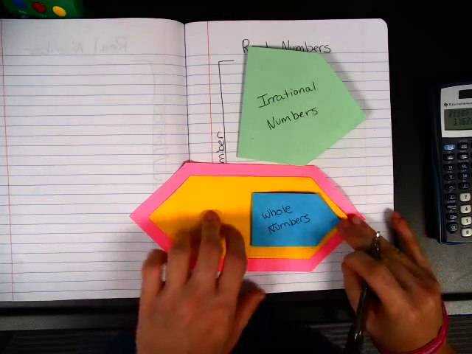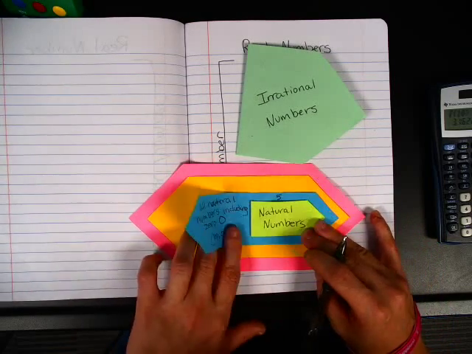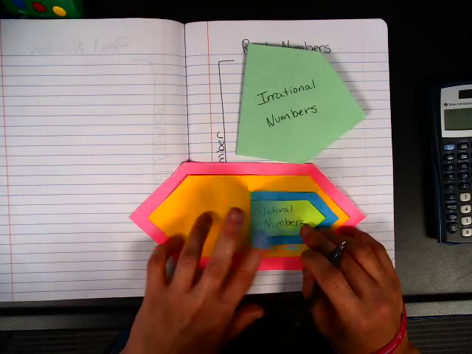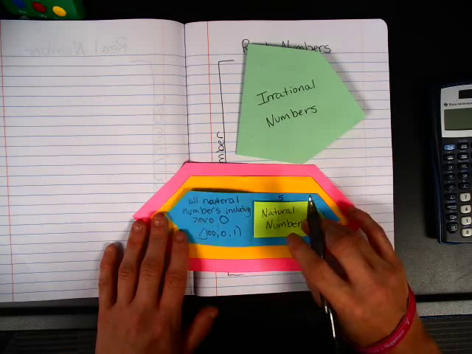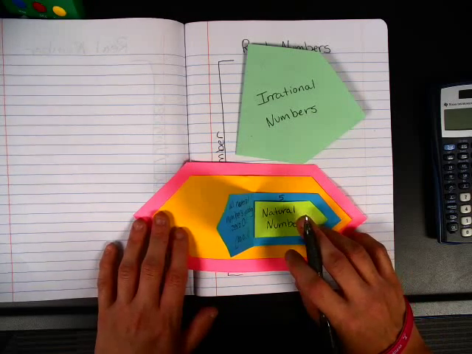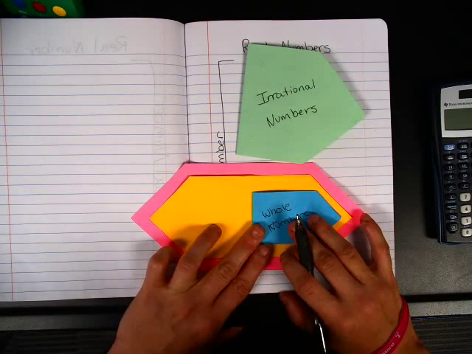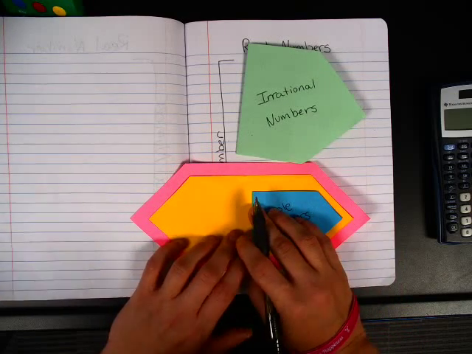Okay, so 2 tabs are done. We have talked about whole numbers and then natural numbers. The only difference between a whole number and a natural number is 0. He's the special guy that is the only thing different between a natural number, which is your counting numbers, and whole numbers.